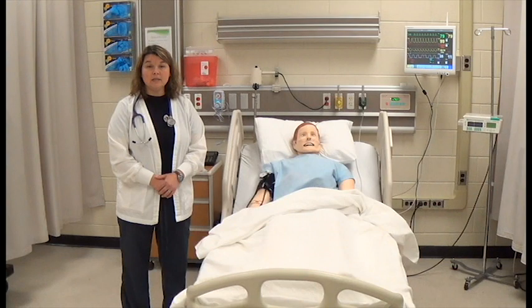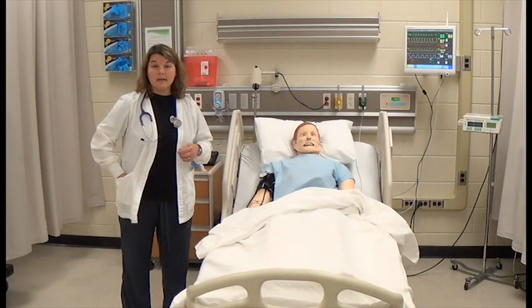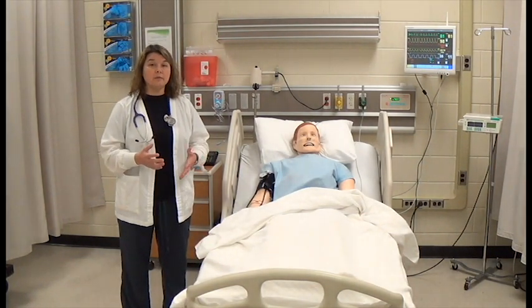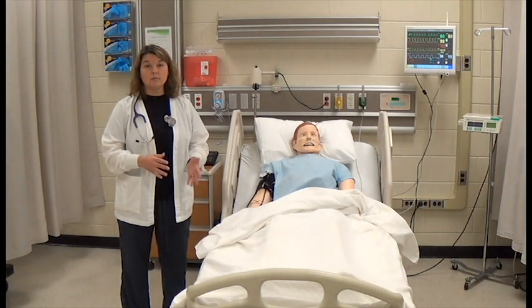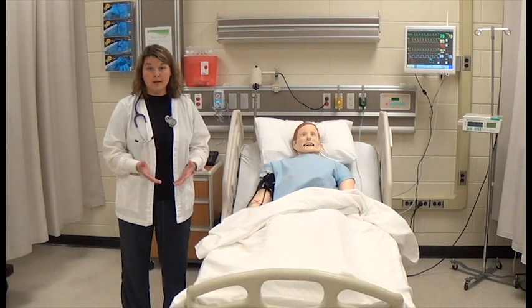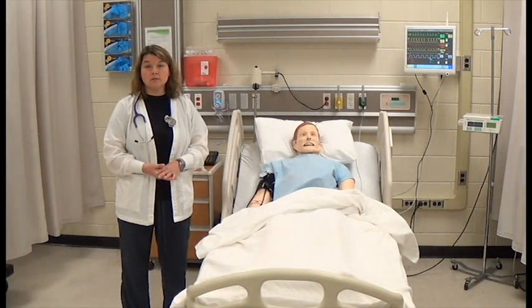Some other things you would need to do is make sure you have the appropriate equipment. For instance, today, some things I'm going to be using certainly are my stethoscope and a pen light. If there are other things that you need, make sure that you have those things ready and take them into the room with you so that you're not having to leave and come back, so that you're doing well with your time.